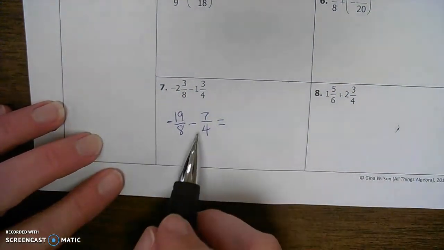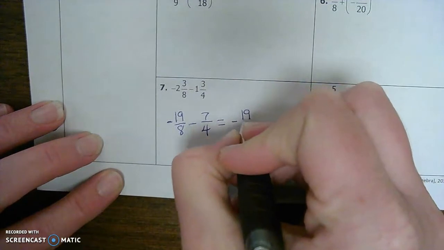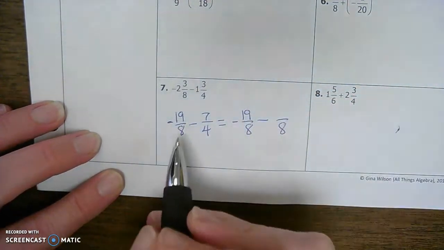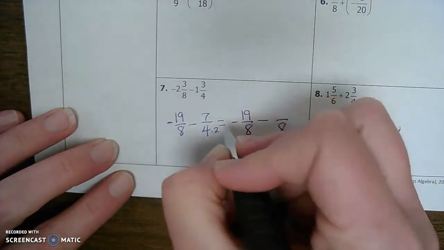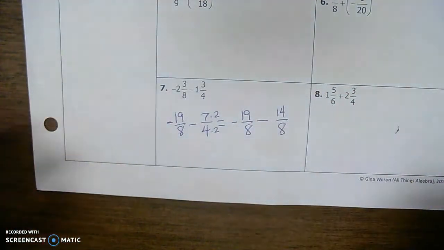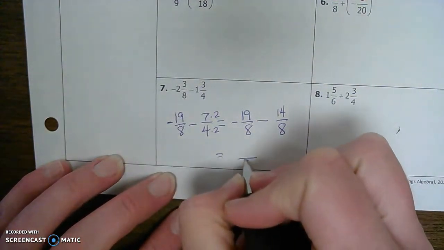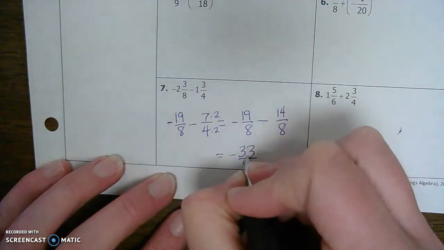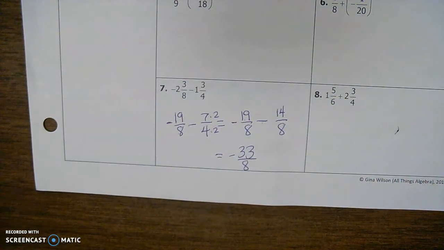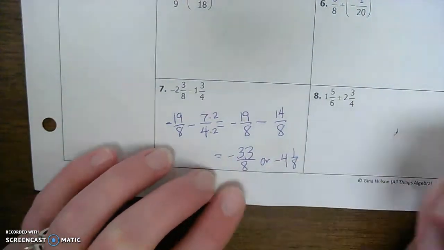They don't have common denominators, so again, you want to see, does your smaller one go into your bigger one? It does. So our denominators are going to be 8. So I'm going to leave the first fraction exactly as it is. For 4, I had to times by 2, so 7 times 2 is 14. So then I keep my denominator 8. Negative 19 minus 14 is negative 33. So negative 33 over 8, or you could also change that into a mixed number, which is going to be negative 4 and 1/8. Either answer is fine.